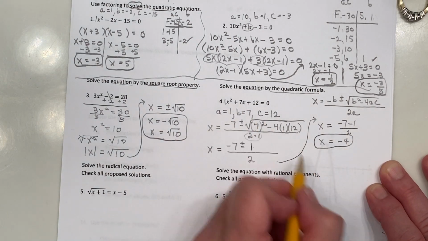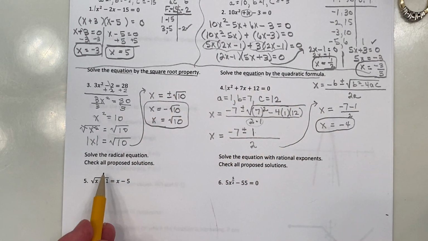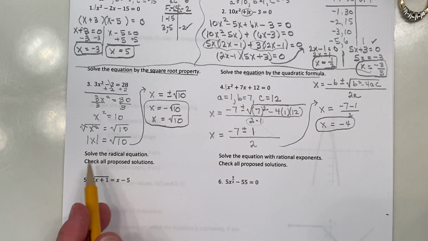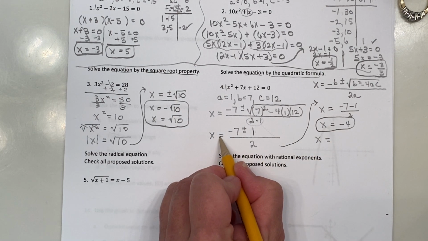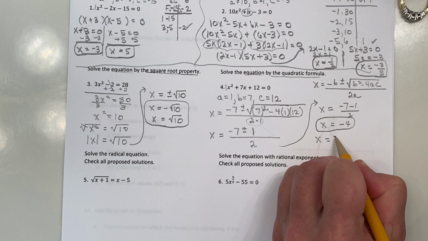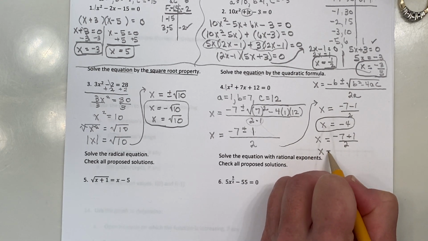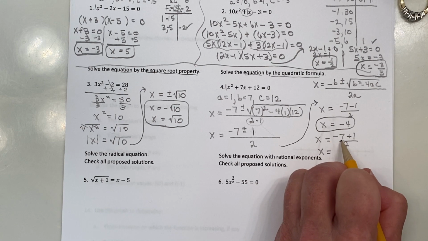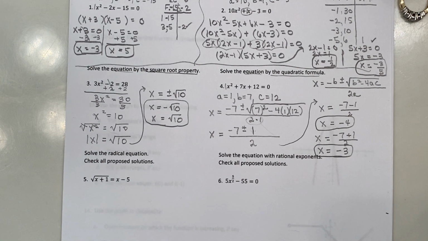Okay, and I've checked that it does work. Like I said, we don't usually have hiccups with checking unless you're solving a radical equation. All right, and the second solution is X equals -7 plus 1, still divided by 2. And here, this numerator will be -6 divided by 2 is -3. So I have 2 solutions.